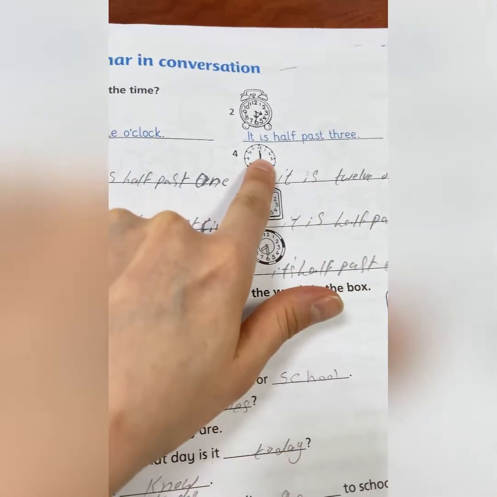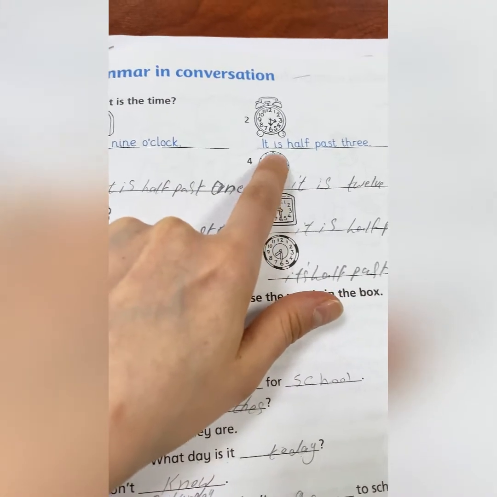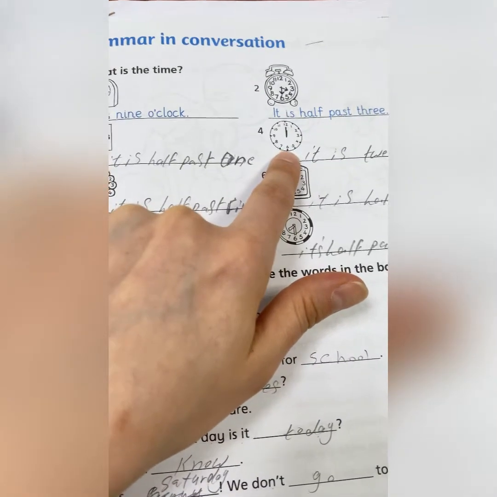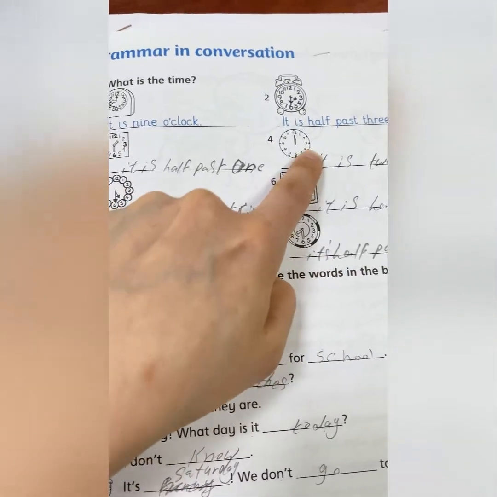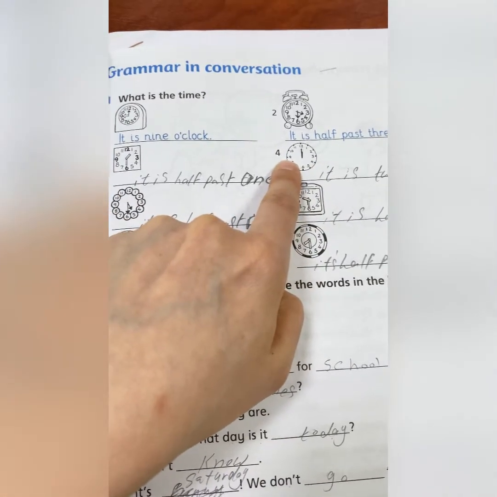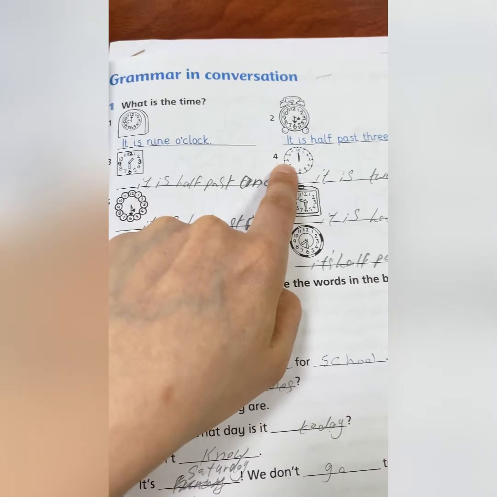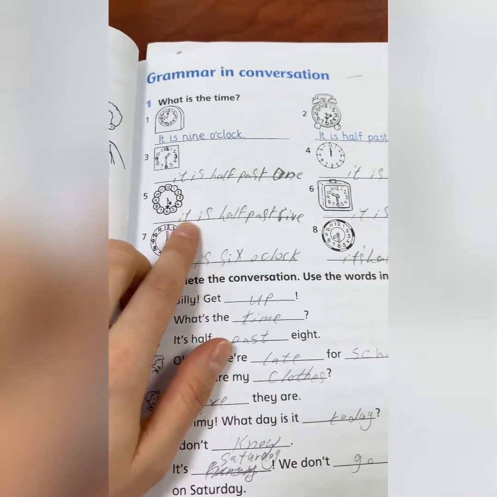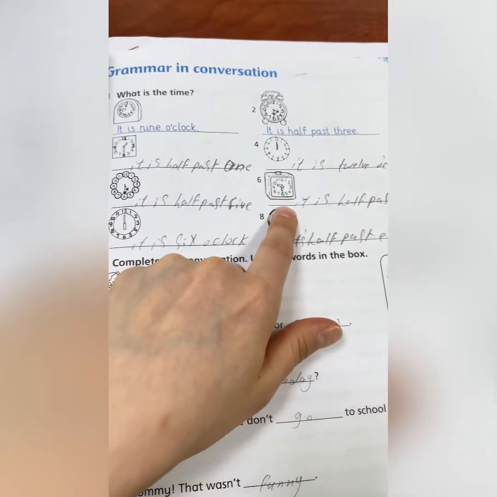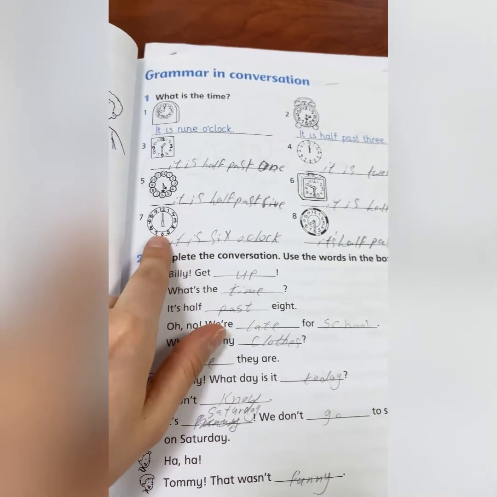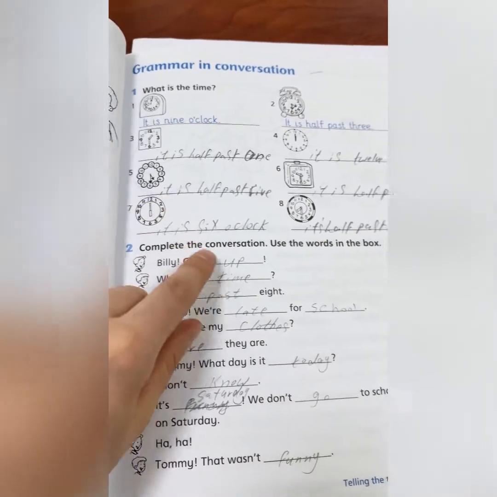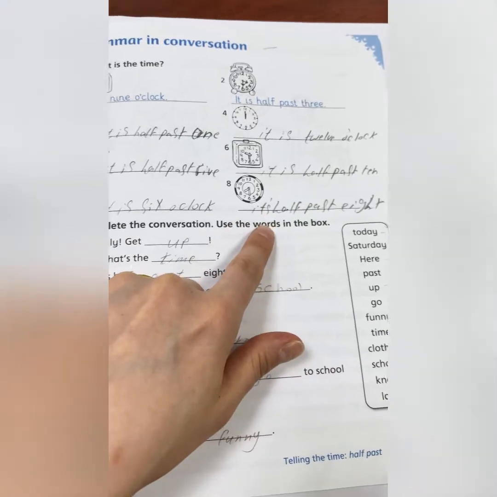We say when the long line goes to the 12, we say it's o'clock. We are talking about o'clock. And if the long line goes to number 6, it's half past. If the line goes to number 3, it's a quarter past. And if the line goes to 9, it's a quarter to. Also here it's 5:30. Here it's 10:30. Then here it's 6 o'clock. The short line on 6 and the long line on 12. It's 6 o'clock. Here it's 8:30.